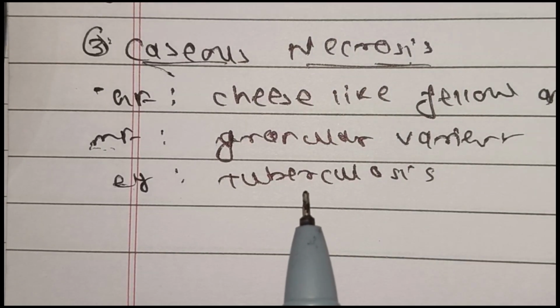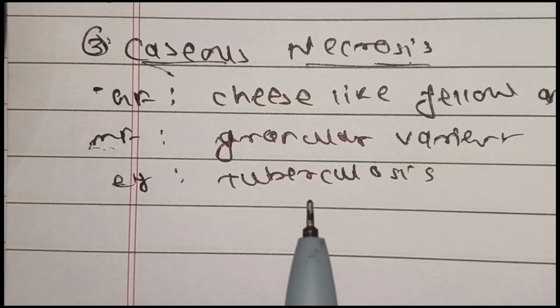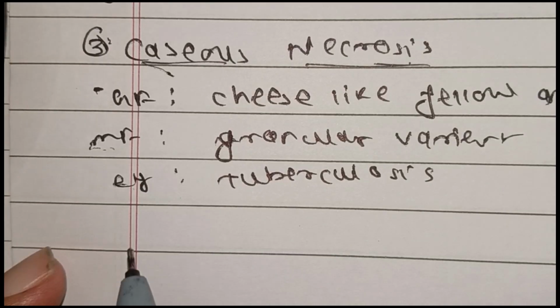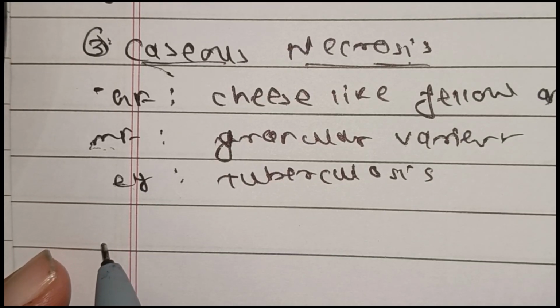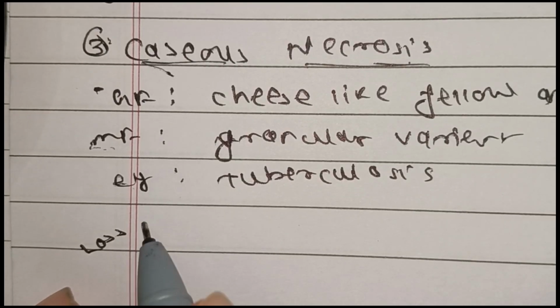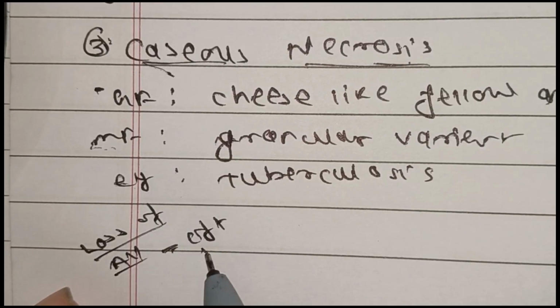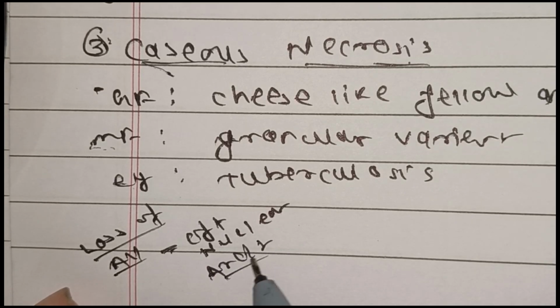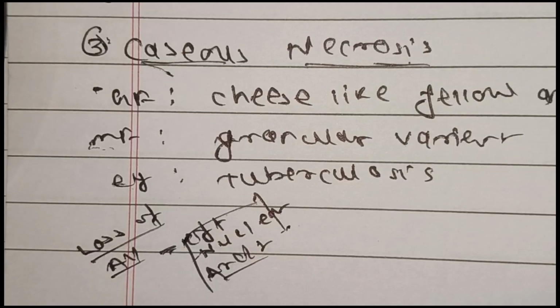In liquefactive necrosis there is a loss of all details, that is cytoplasmic, nuclear, and architectural details, and the same is true in caseous necrosis.